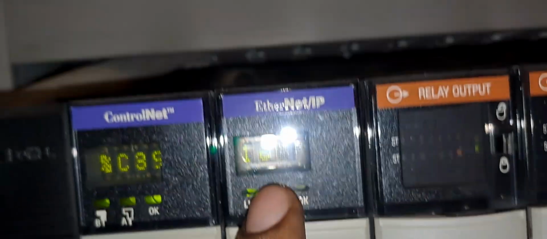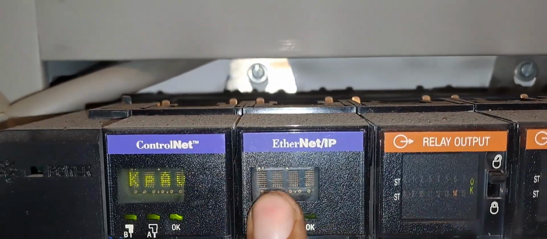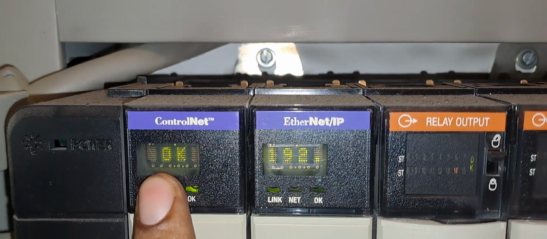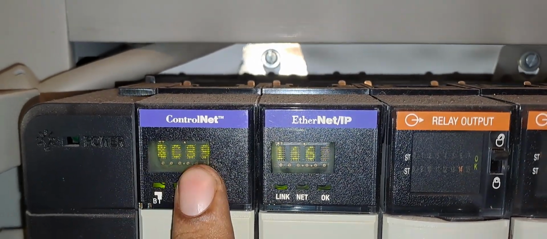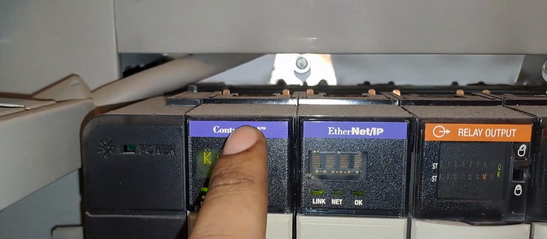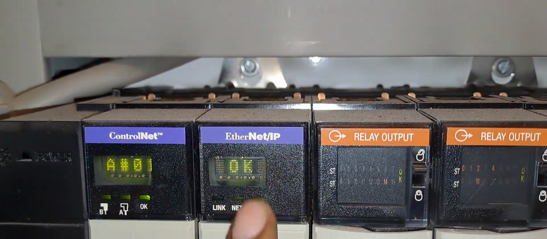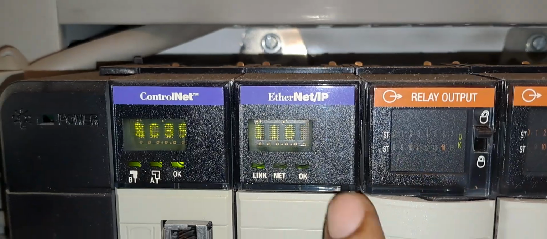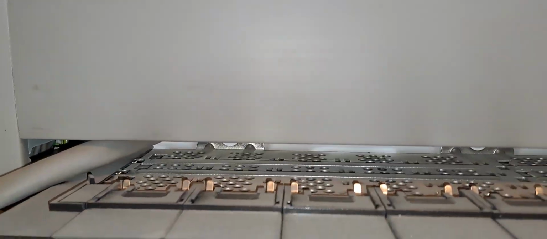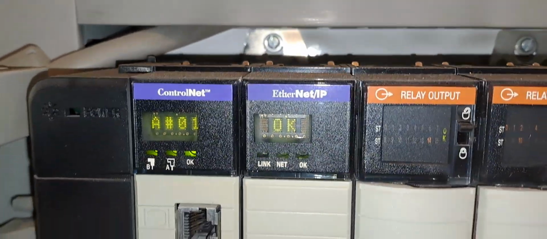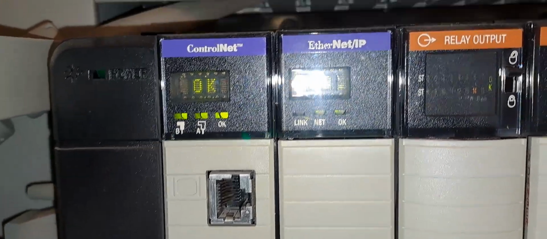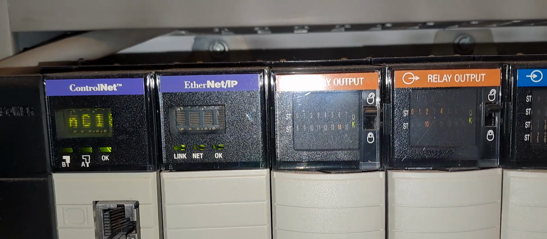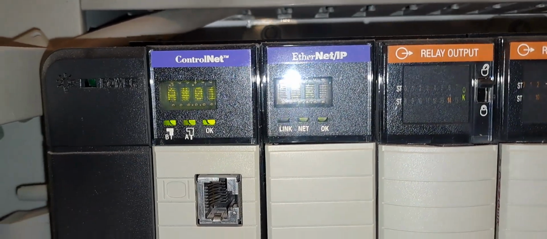This card is responsible for communicating from this PLC to the engineering station. We are not communicating nowadays with the engineering station using ControlNet. Rather, we are using the Ethernet card to communicate with the engineering station. So this is how the Ethernet card looks.